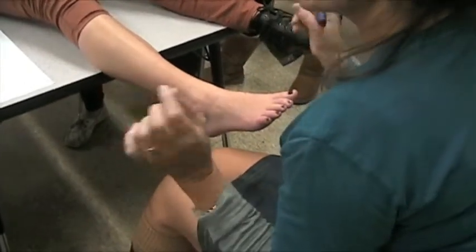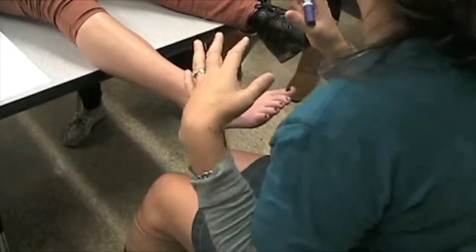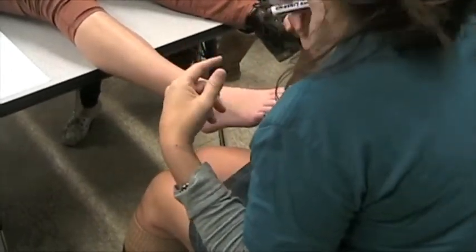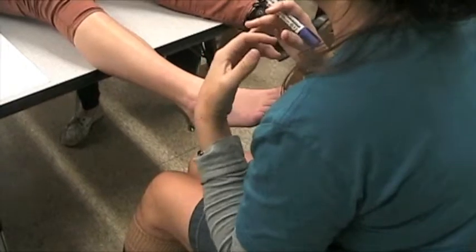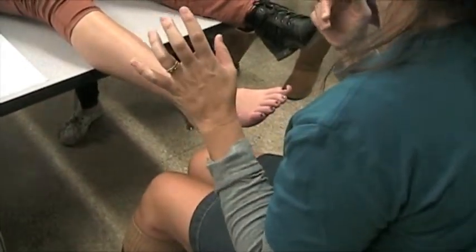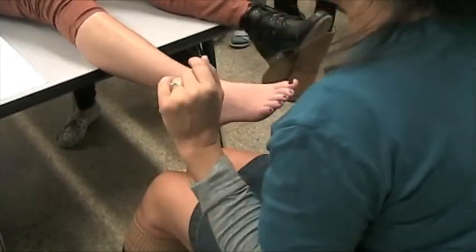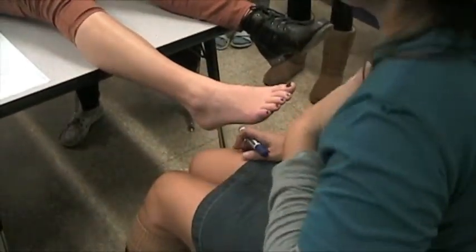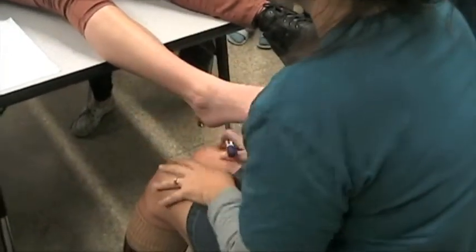Back up to bilateral comparison. I will say, what exactly are you looking for? And you're going to say, I'm looking for swelling, deformity, discoloration, blisters, or calluses. All right? Now, palpation, that's not heart. Okay, we're looking at orthopedics right here. We're going to be touching.